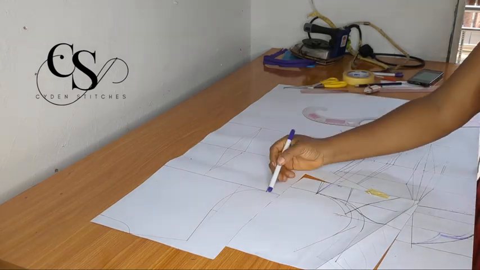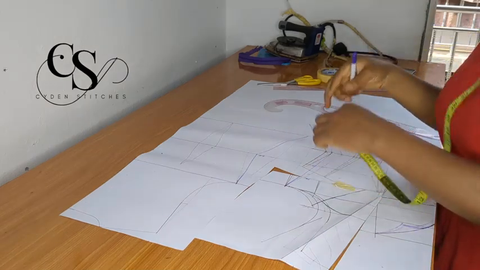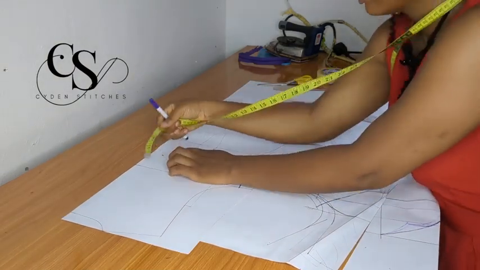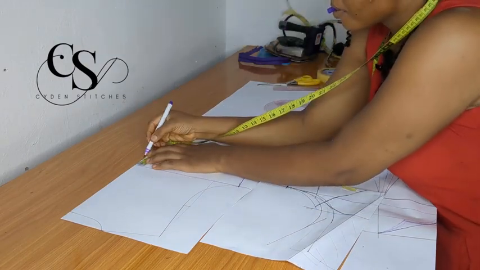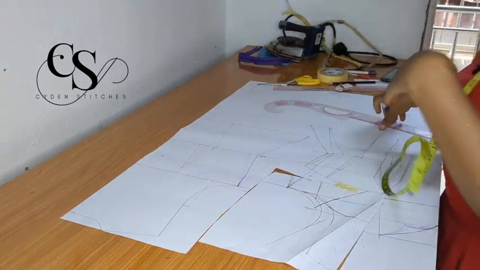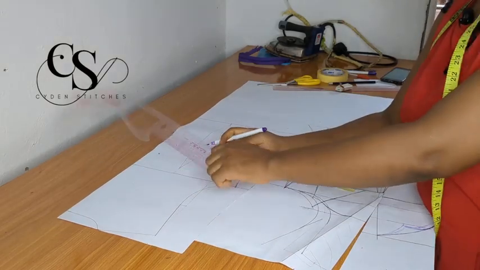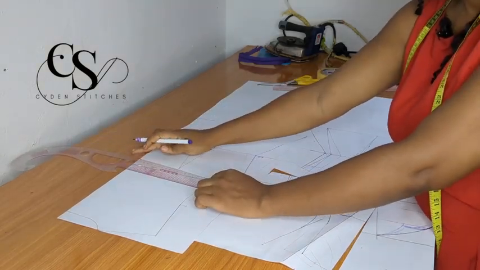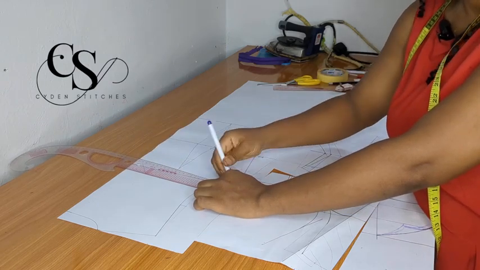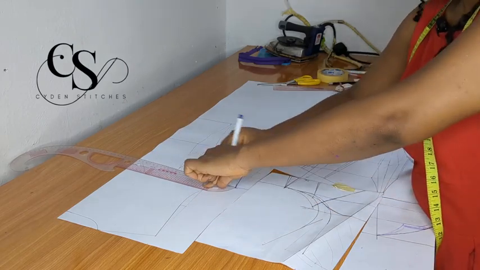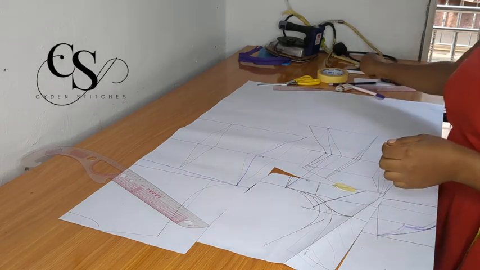So from this chest line, I'm going to draw my style line. For the back style line, from the chest line, I will come down by 1 inch. You can do whatever you want to do though. Then I will come with my not so straight line, and I will connect it to this point. You can still use a straight line for yours.